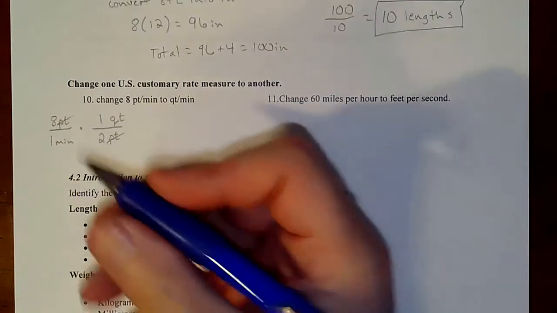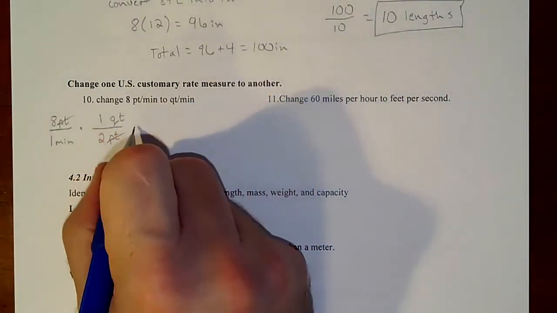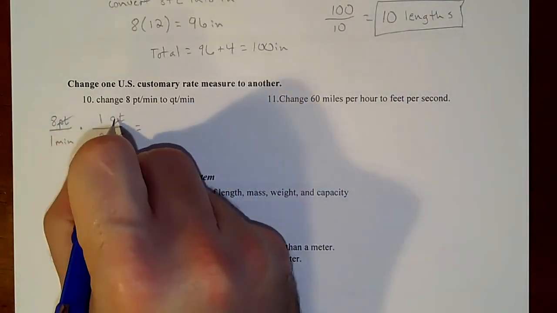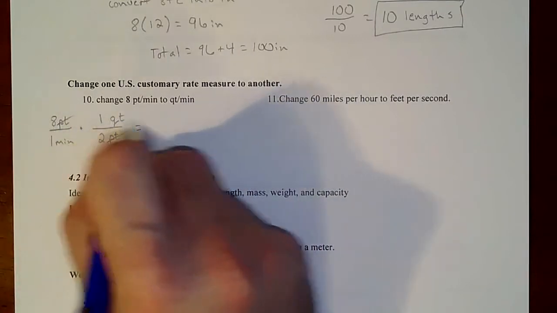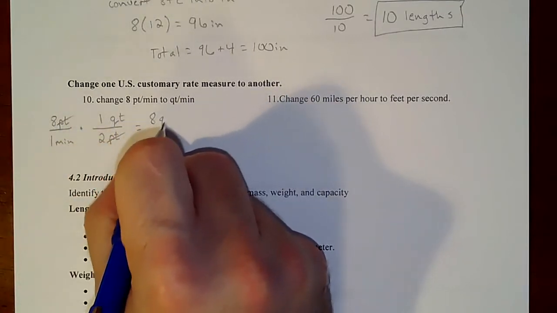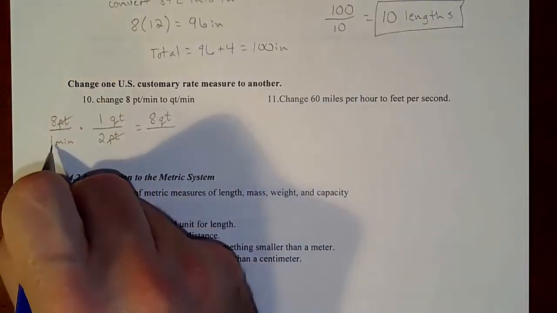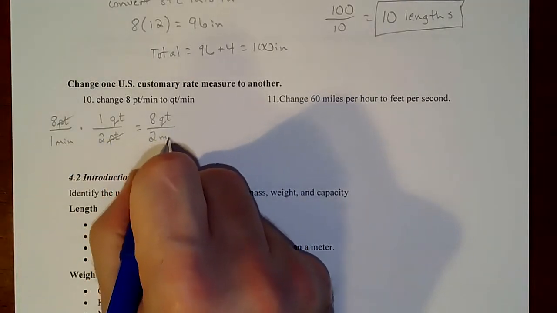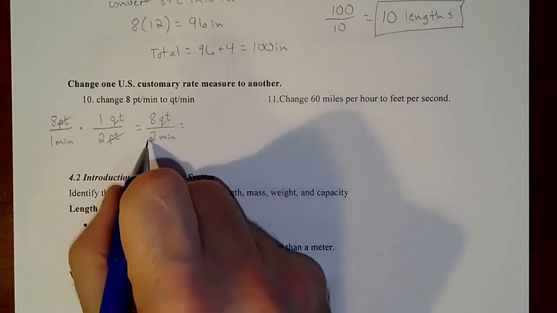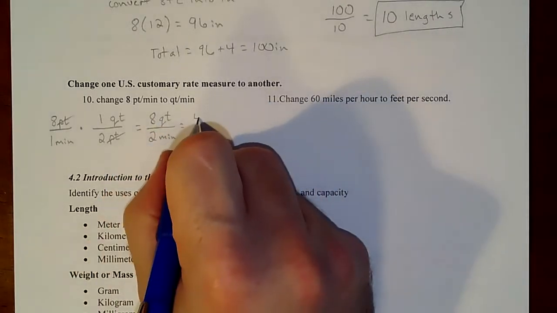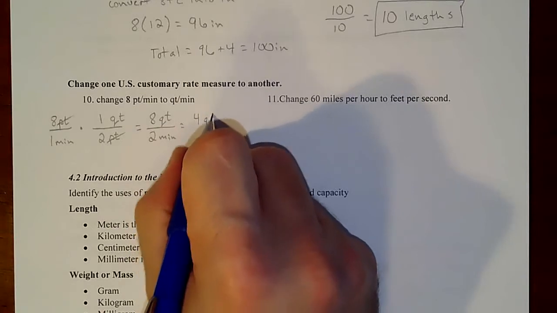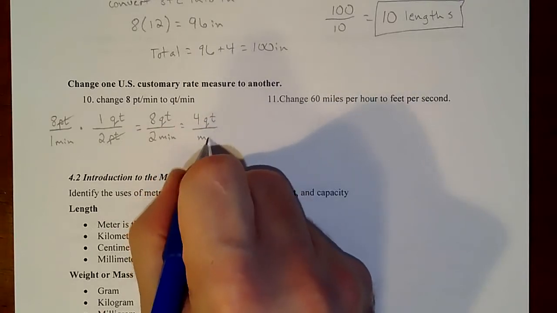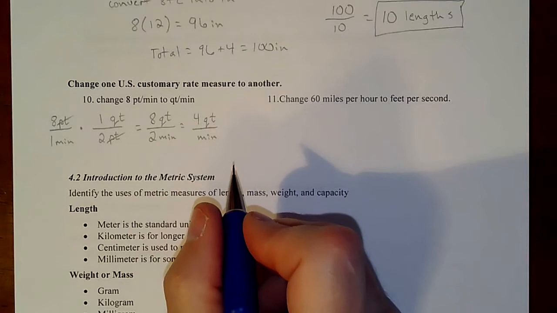So then I'm going to multiply this stuff together. So we got 8 quarts, because it's 8 times 1, and then 1 minute, but 1 times 2 is 2 minutes. So I can simplify that. I can take a 2 out of both of those. So that turns into 4 quarts per 1 minute, or 4 quarts per minute.